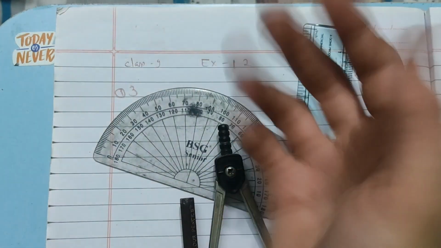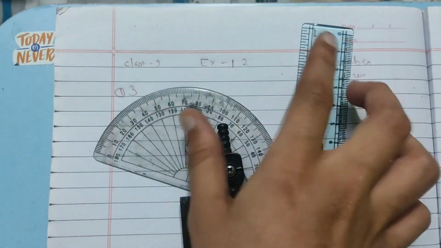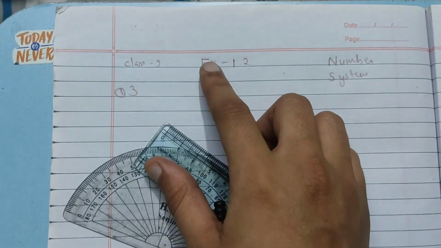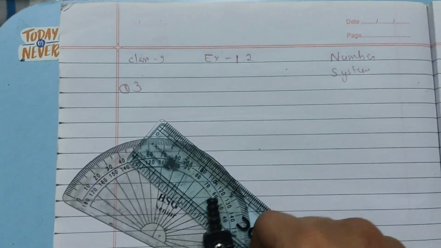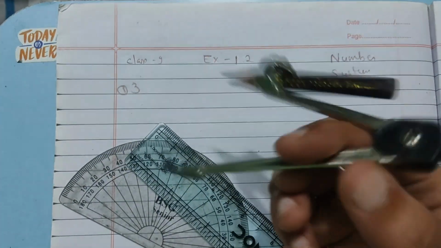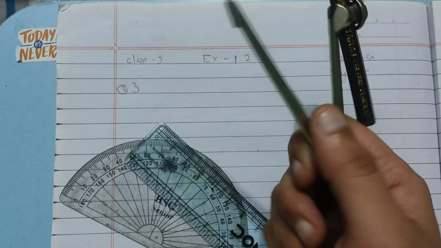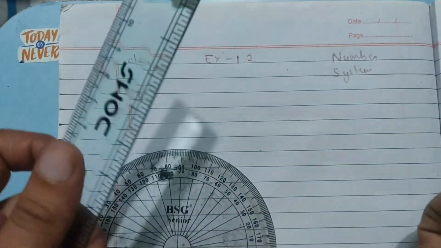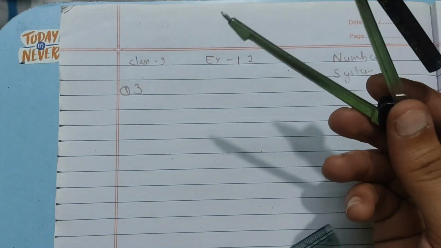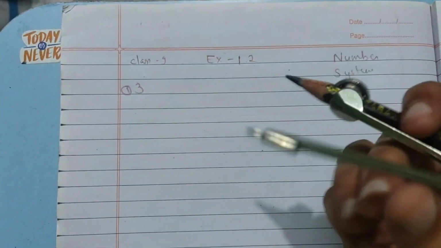So, hello guys, today we are going to study class 9 number system exercise 1.3 question number 3. Now you must be thinking कि भाई ये क्वेश्चन आपने बोर्ड पे क्यों लगाया? क्योंकि this question requires a pen, a pencil, a scale, a protractor and a compass. इसलिए ये हमने बोर्ड पे नहीं कराया, ठीक है ना?